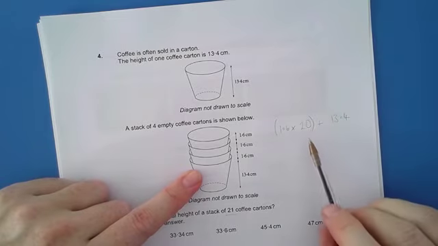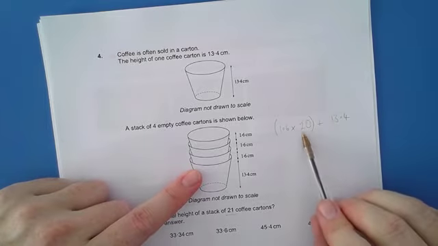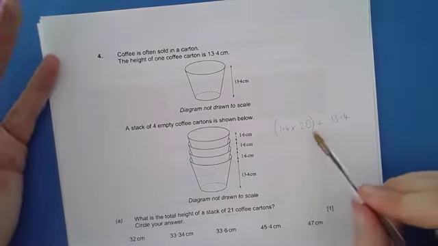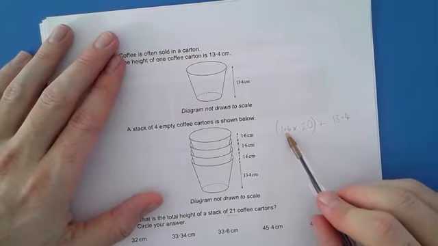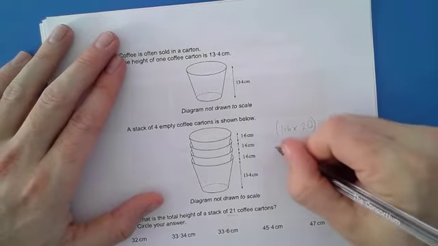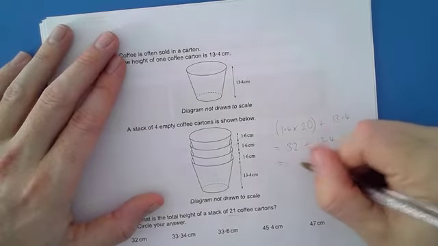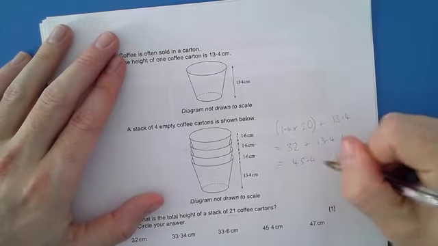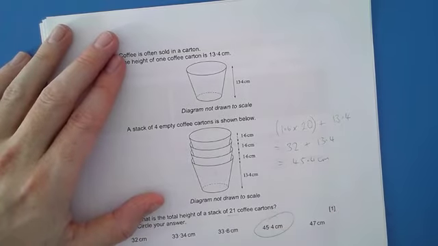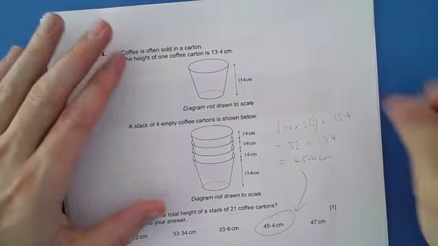Now, if I'm doing this without a calculator, I would times by 10 and then times by 2, because 10 times by 2 is like times by 20. So 1.6 times by 10 is 16. Double that is equal to 32. 32 add 13.4 comes to 45.4 centimetres, and I'm relieved because that is one of my answers.